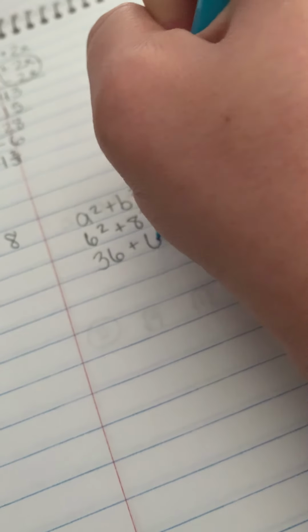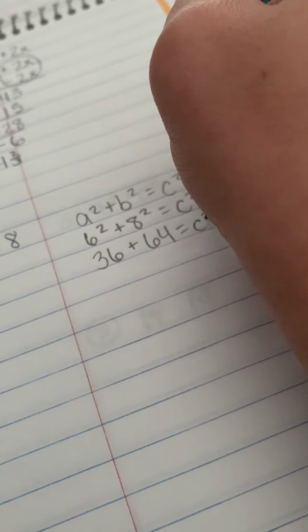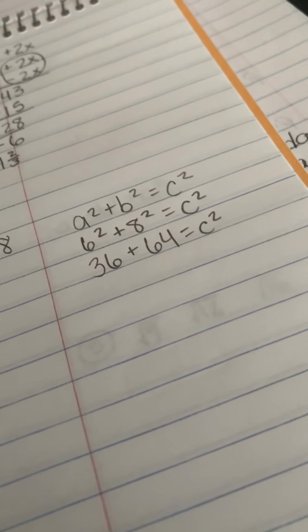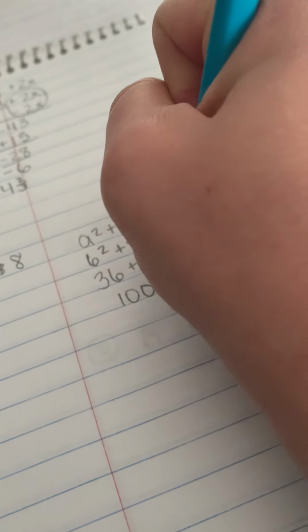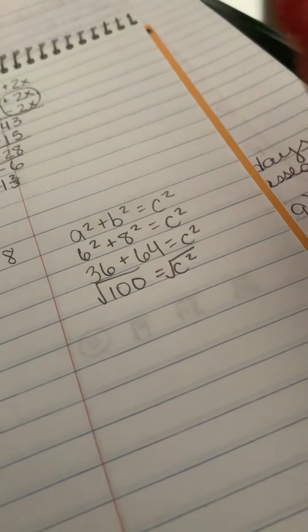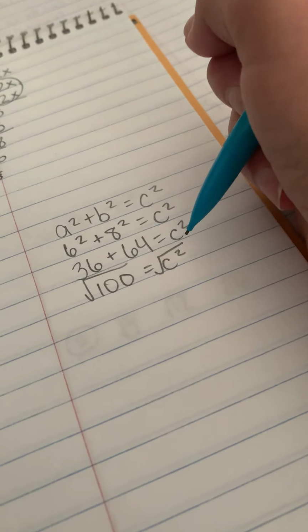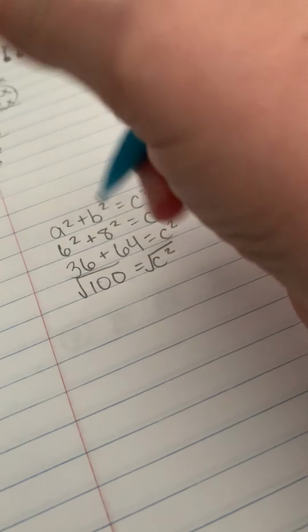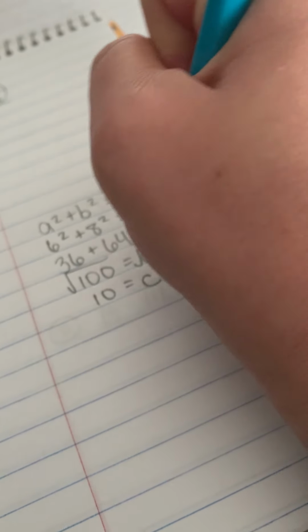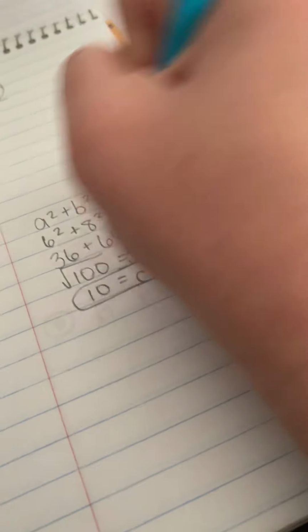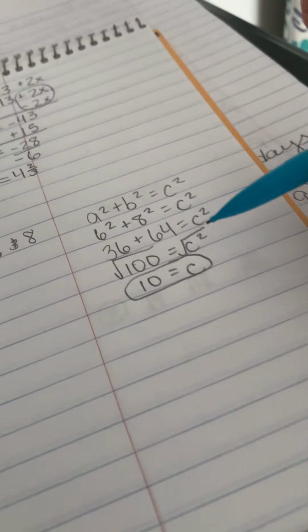6 squared is 6 times 6, which is 36. 8 squared is 8 times 8, which is 64, equals c squared. 36 plus 64 is 100, equals c squared. And then I have to take the square root of c squared. And if I do something on one side of my equation, I have to do it on the other side. The square root of 100 is 10, and the square root of c squared is c. So 10 equals c. The length of that line segment is 10 units.